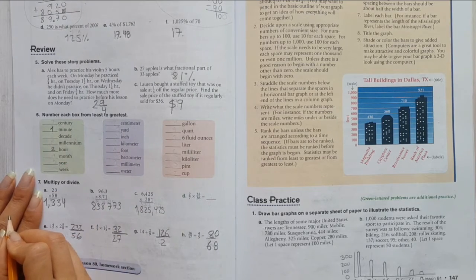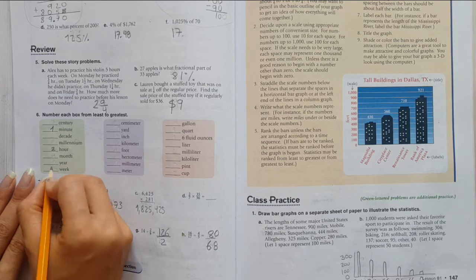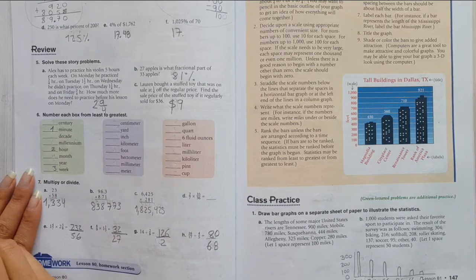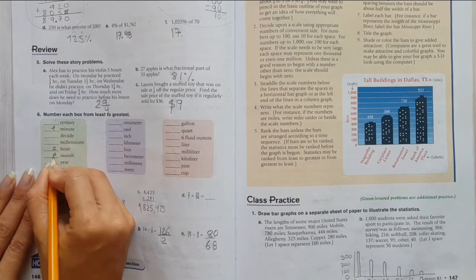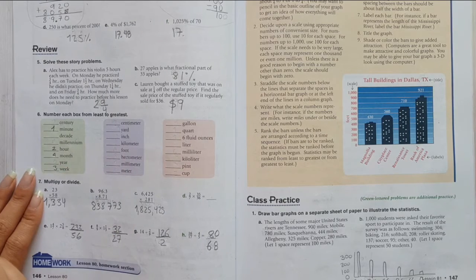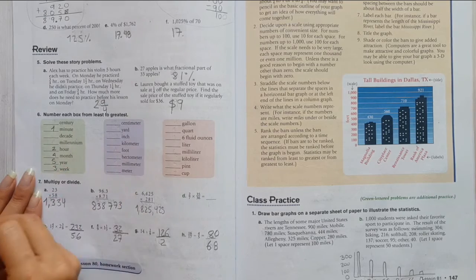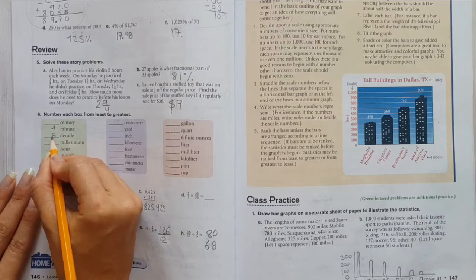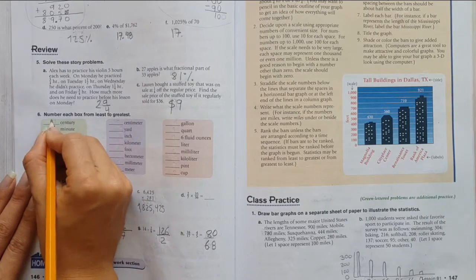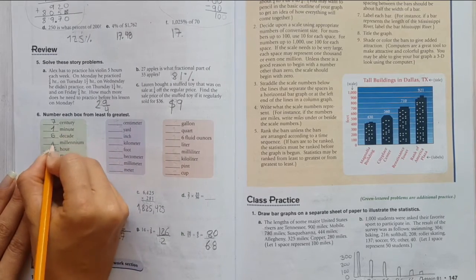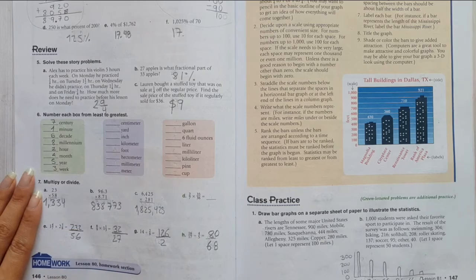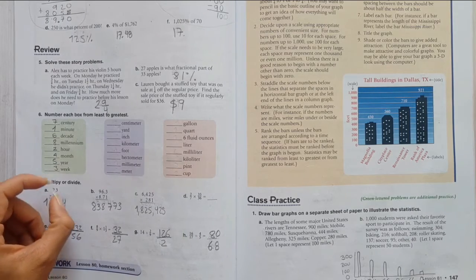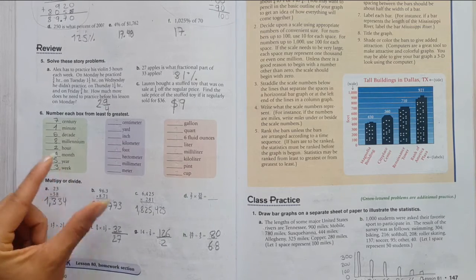Next. Week. Next. Month. Next. Year. Next. Decade. Next. Century. And next. Millennium. Right? We came from the smallest to the greatest.